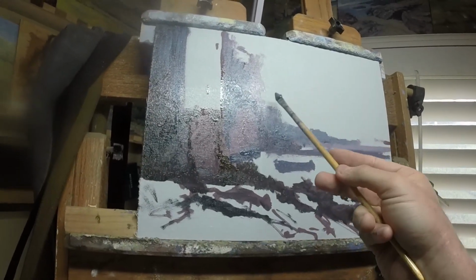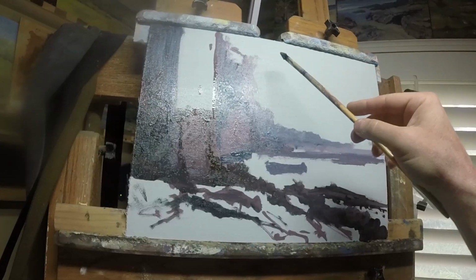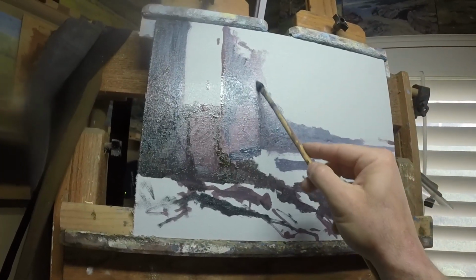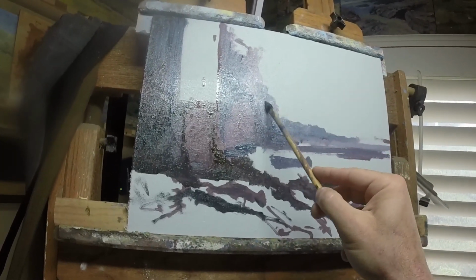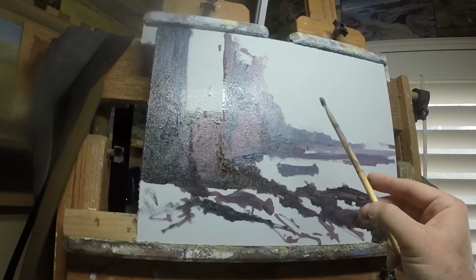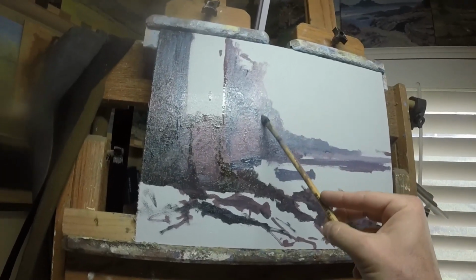I don't even know what that structure is back there. I'm just going to kind of take it out. I'm just going to blend this up into whatever this is here. It's like a lifeguard tower of some sort. I don't know.